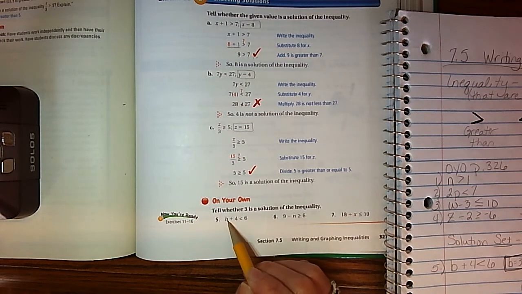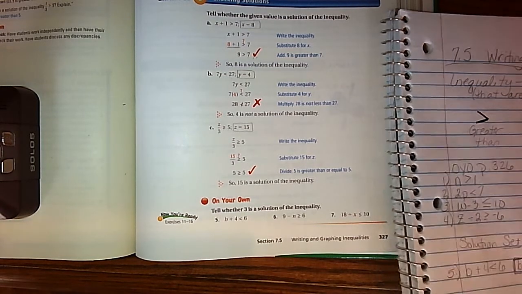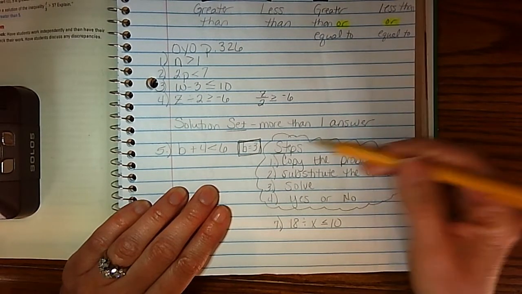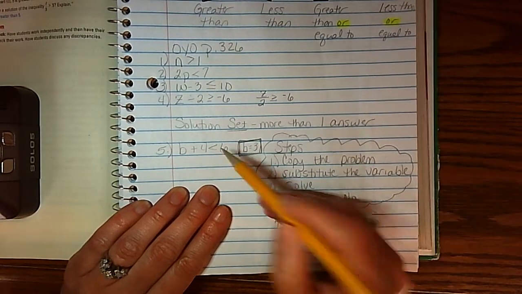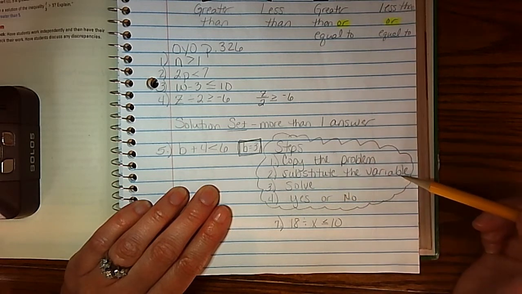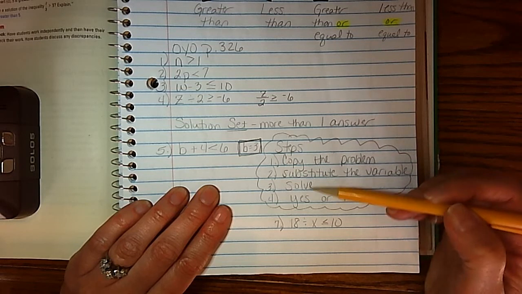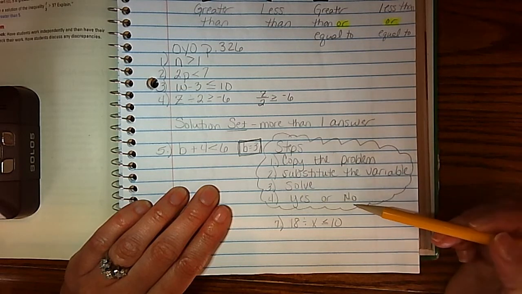So we're going to plug in a 3 for my B. And here are my steps. We're going to copy the problem down. I already did it. Substitute the variable. They're telling you to substitute 3. And then we're going to solve and determine if it's yes or no.